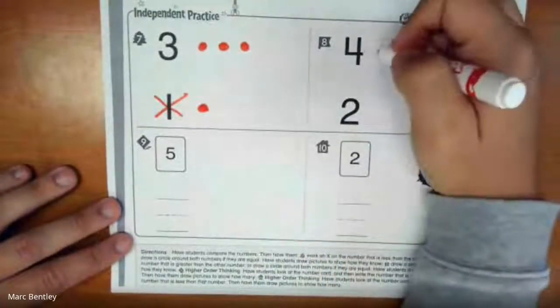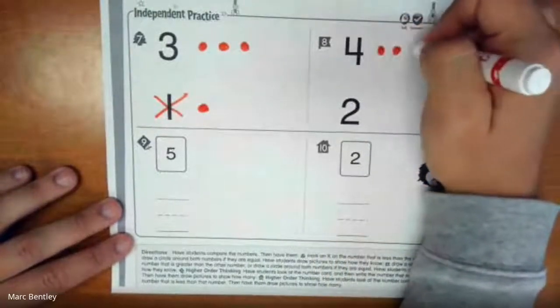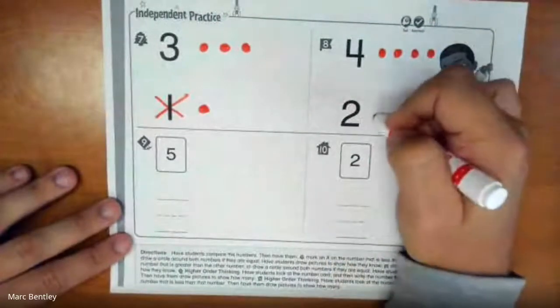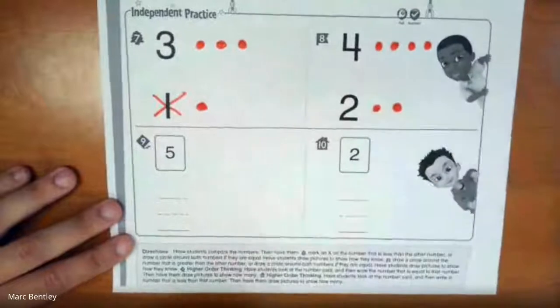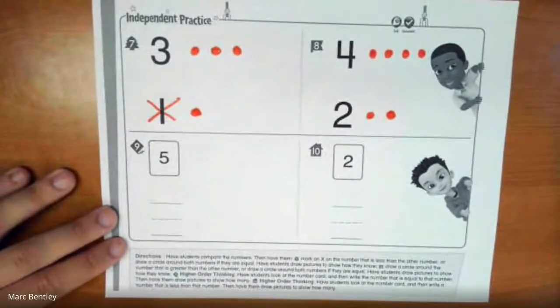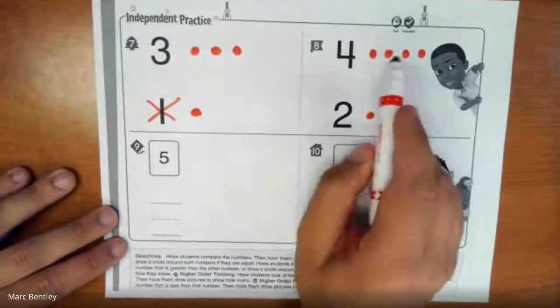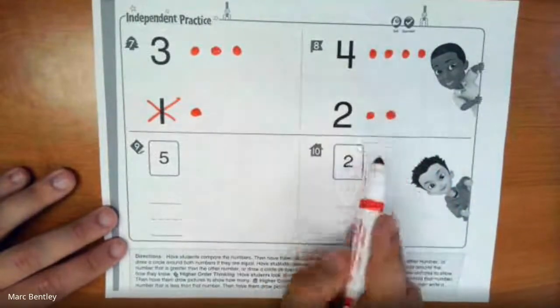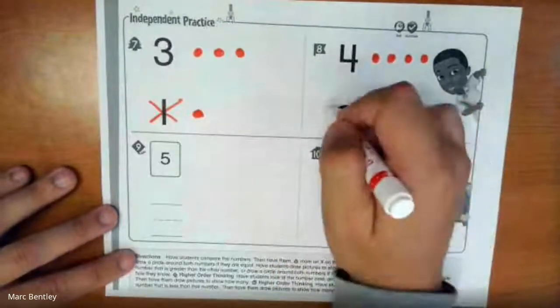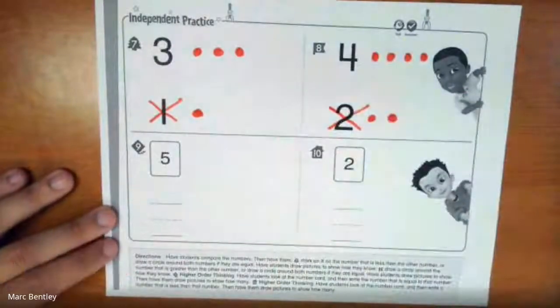Over here, we've got 4. 1, 2, 3, 4. And 2. 1, 2. Where do I have least dots? Well, 4 has more dots. So number 2 must be lower. I'm going to go ahead and put an X through my number 2.